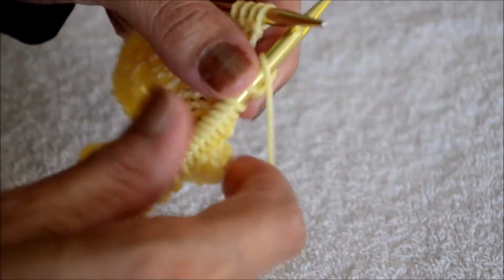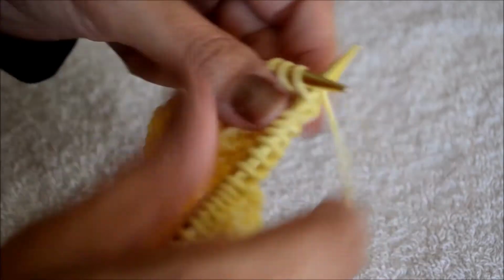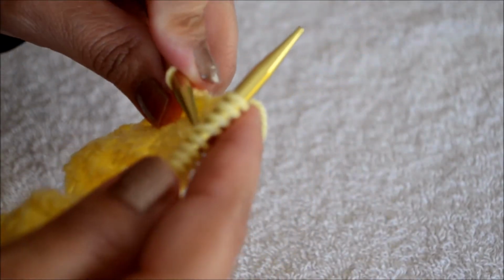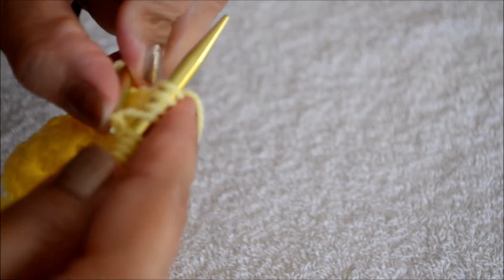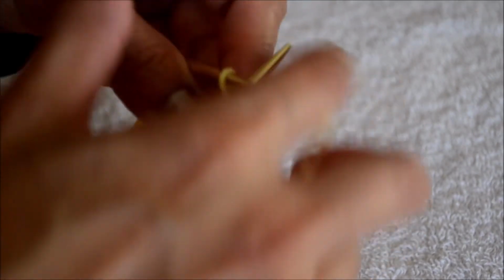And lastly, yarn over, knit 3, slip your yarn over your 3 stitches, and then knit your last stitch.